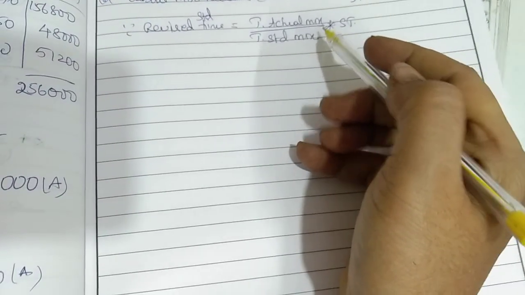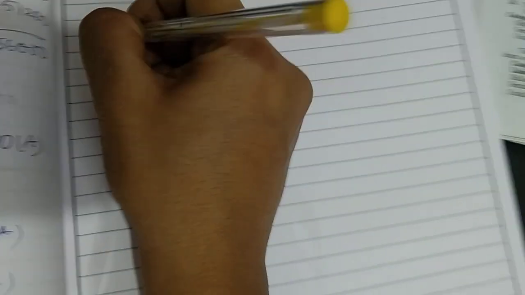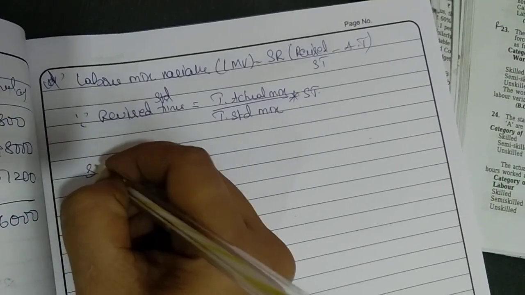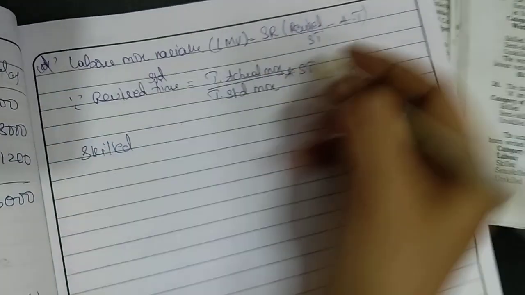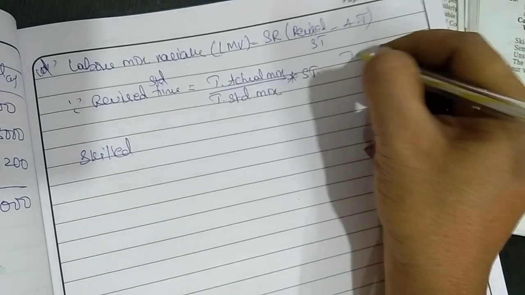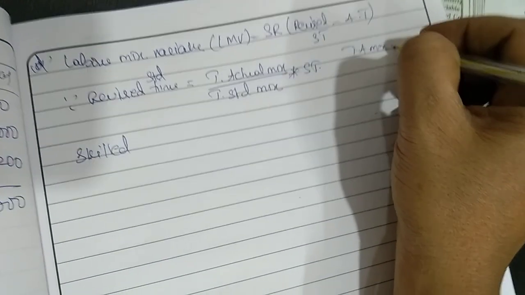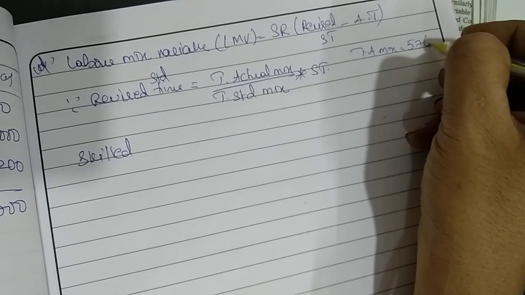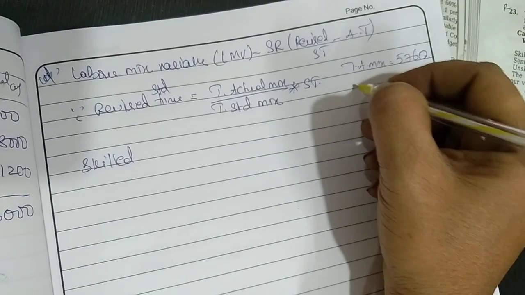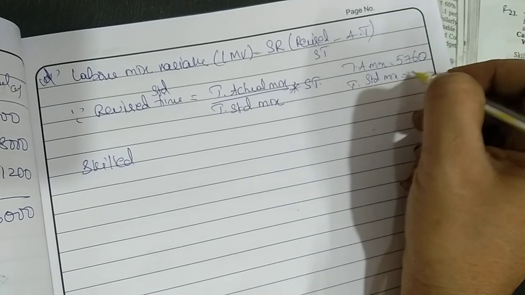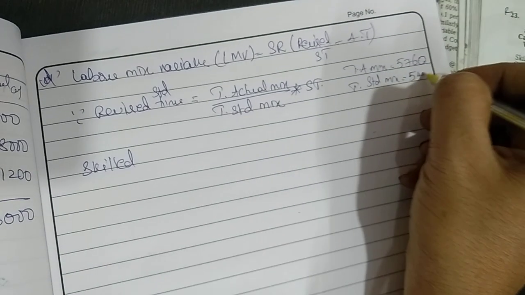Individually we are going to take it. So first I'm going with revised only, and that too with the skilled one. My total actual mix is equal to 5760, whereas total standard mix is equal to 5400.